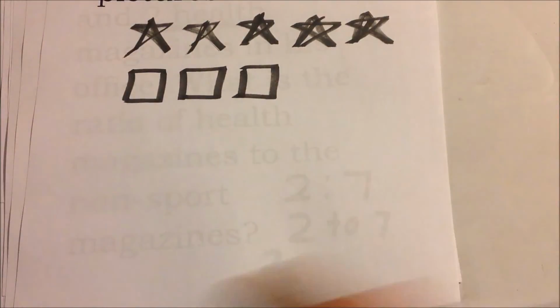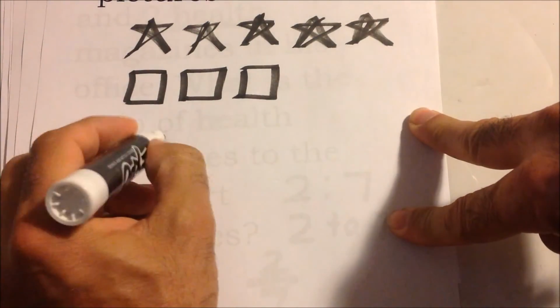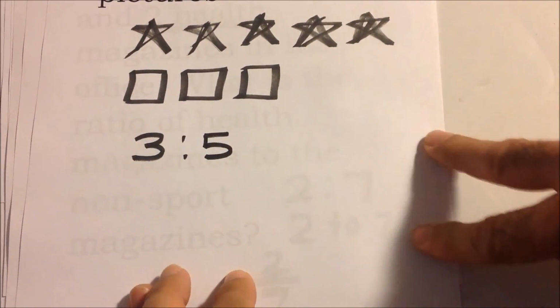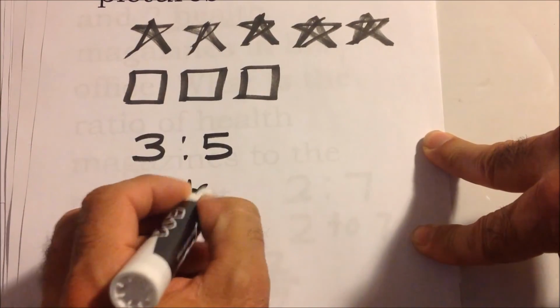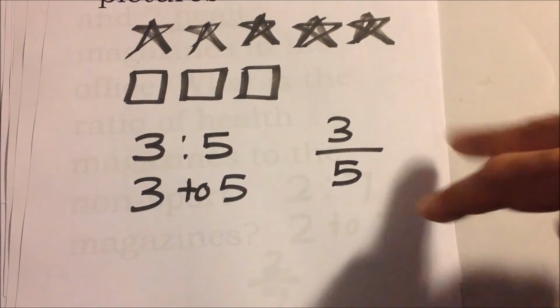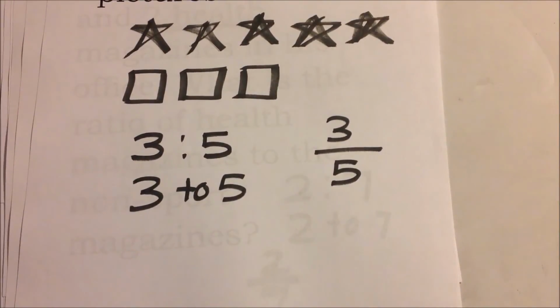What do you think? Okay, remember I said squares first. So we have to use that first. So there's 3 squares, and how many stars are there? There's 5 stars. So that's the ratio. You can write it like this. You can write it like a fraction. Or for every 3 squares, there are 5 stars.